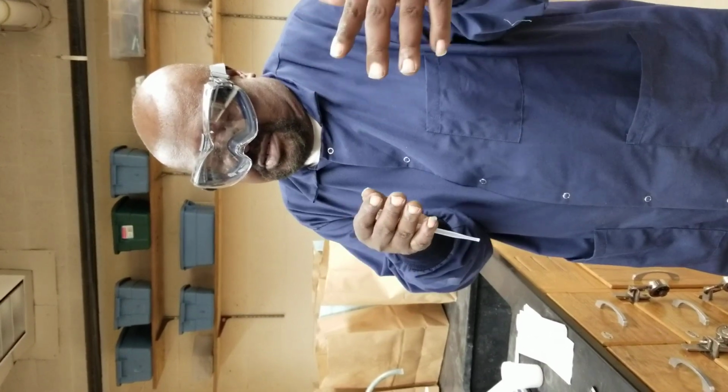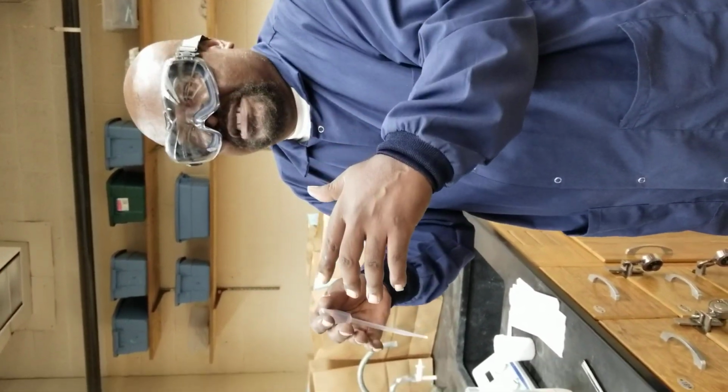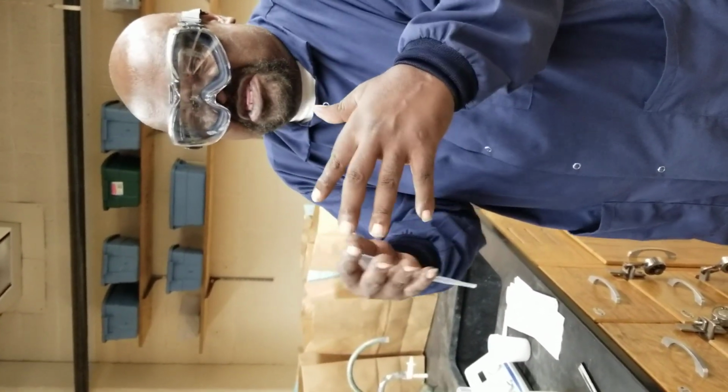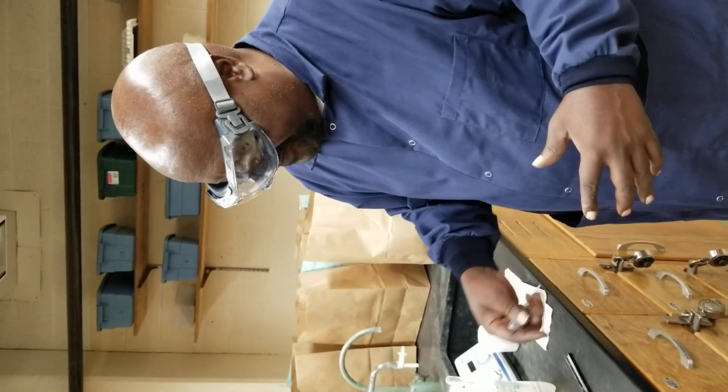Intermolecular forces. What are the intermolecular forces in the solute? What are the intermolecular forces in the solvent? How do they match up? And do they favor each other?